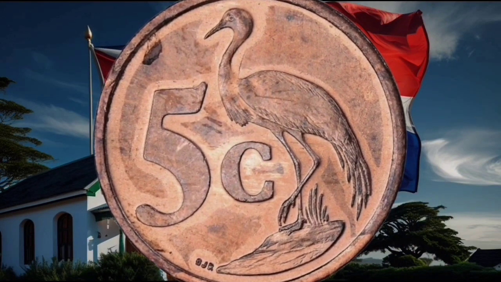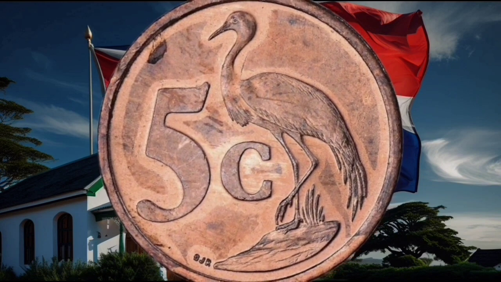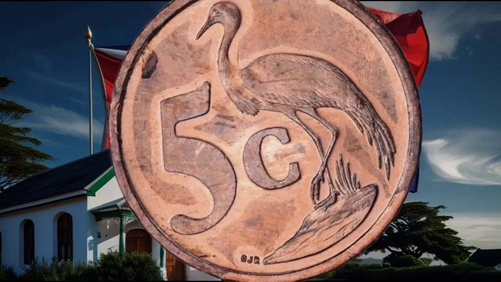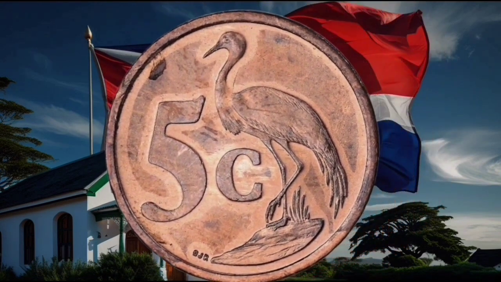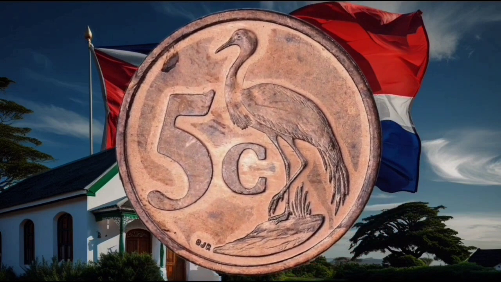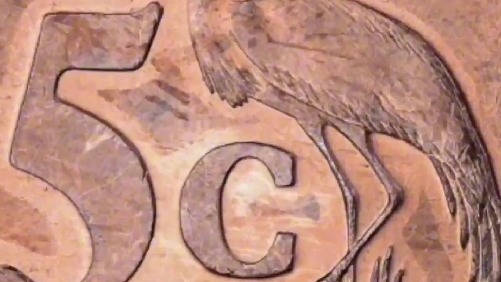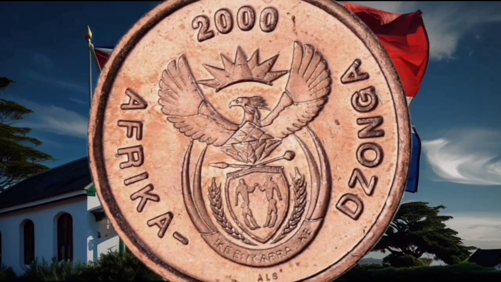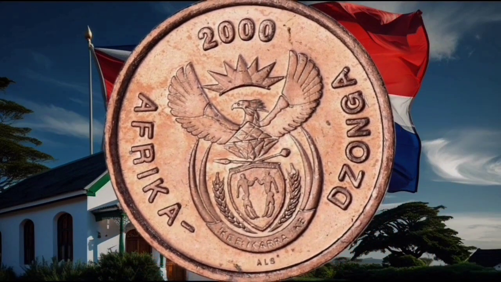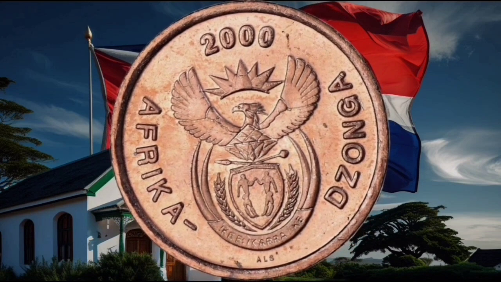In fact, one of the most talked about examples of the rare 2005 coin was valued at a staggering $0.5 million US. That's right. A coin that originally held the value of just a few cents could now buy a luxury home or even a high-end sports car. Its value lies in scarcity, condition, and historical context.